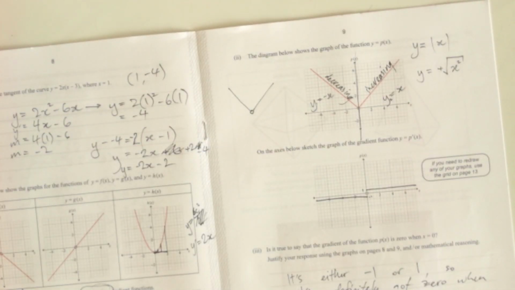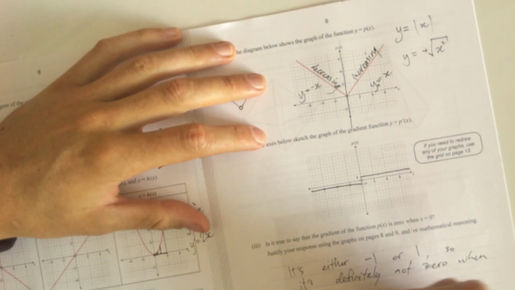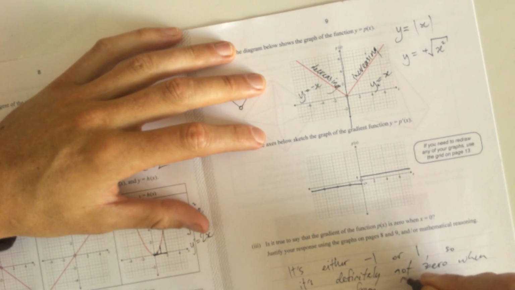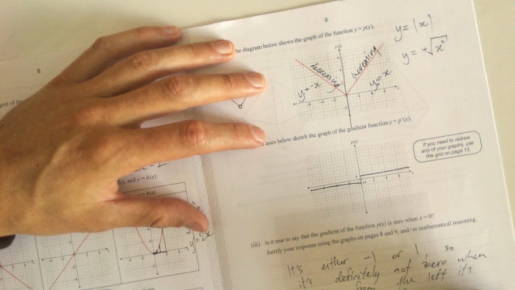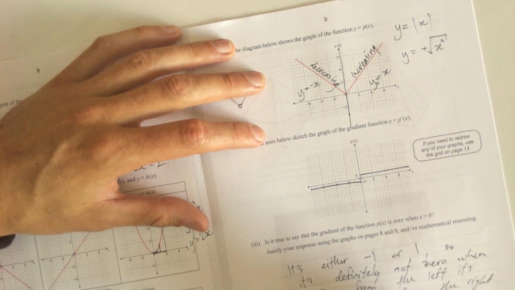Yeah, it's either increasing or it's decreasing. From the left it's decreasing, and from the right it's increasing.